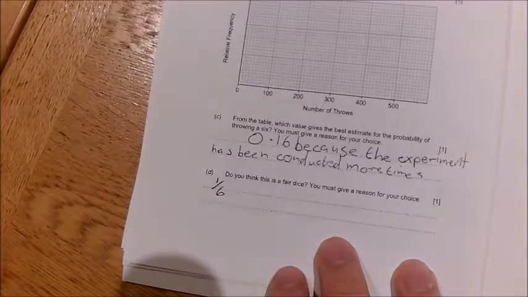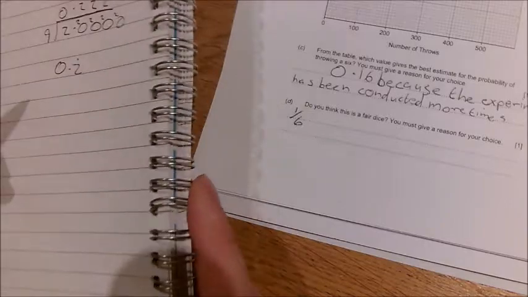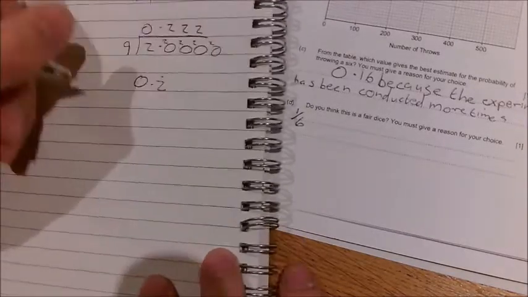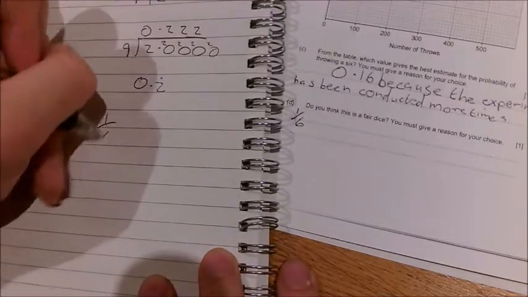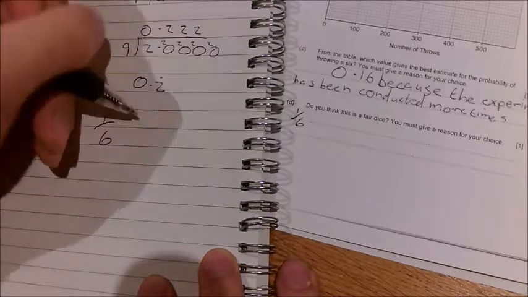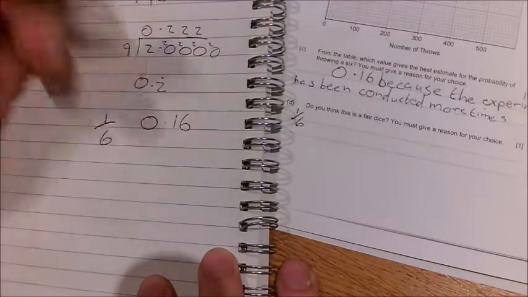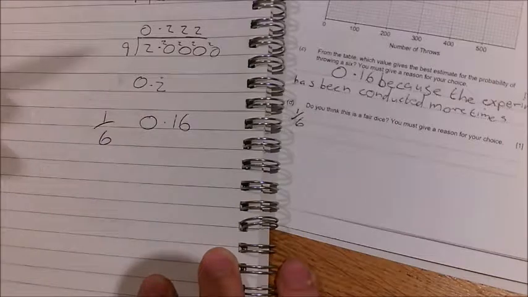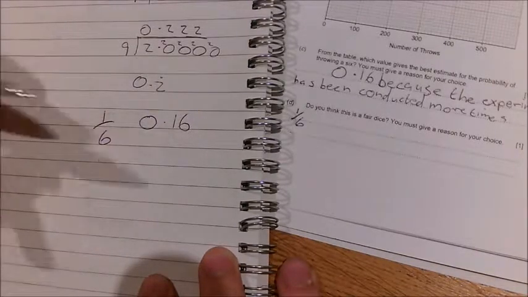There's a few ways to do this, but I'll just do the mathematical route. Is 1/6 anywhere near 0.16? That's the question. If they are similar, you could say yeah, it's a pretty fair dice. If it's way off, you can't say that really.